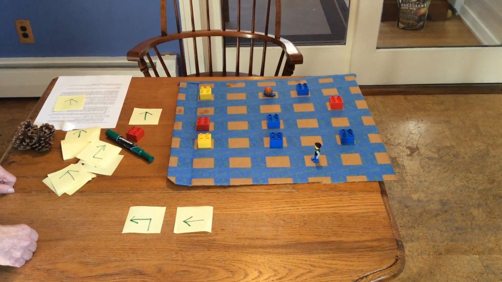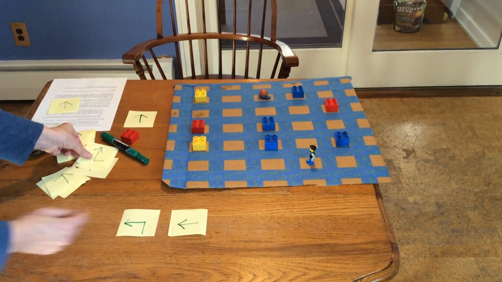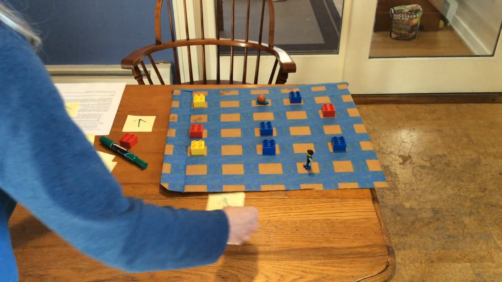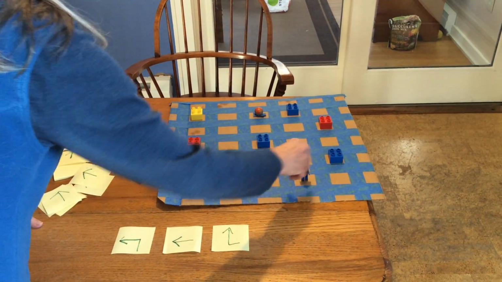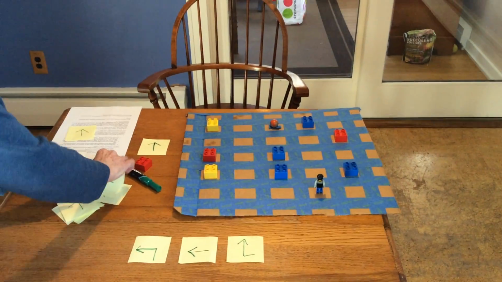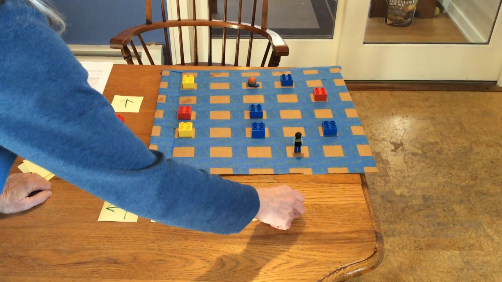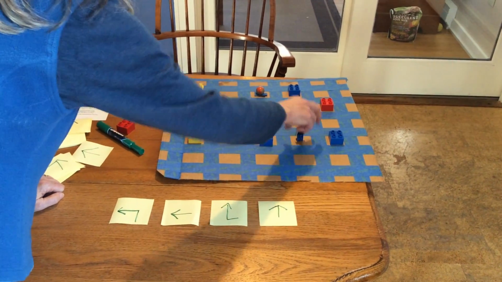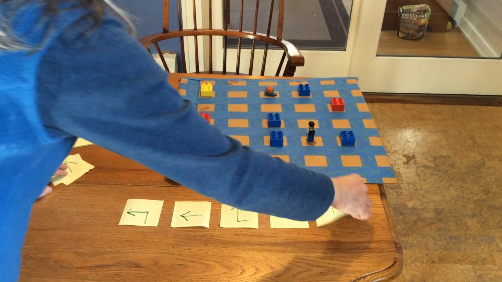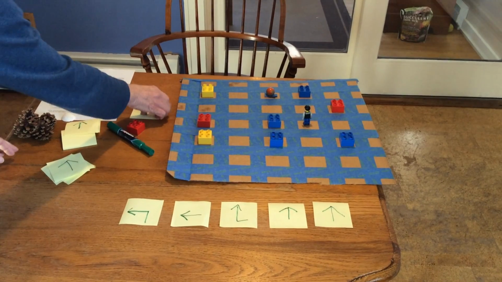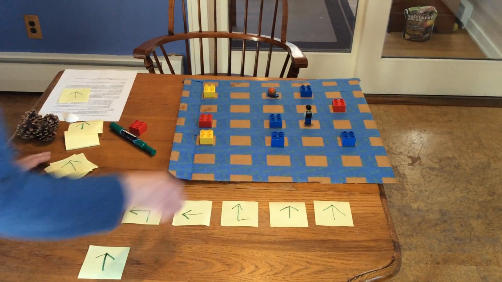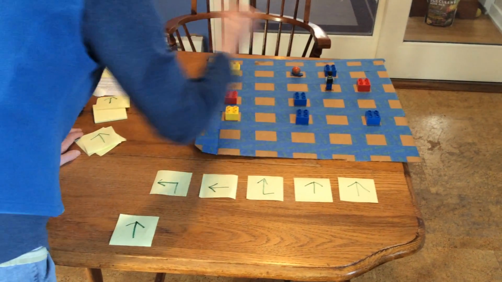And now I want him to turn again. This time I want him to go that way. So he's going to turn to his right. He's going to face that way. And now I want him to go straight in that direction. So that's 1. Again, straight ahead. Again, straight ahead.